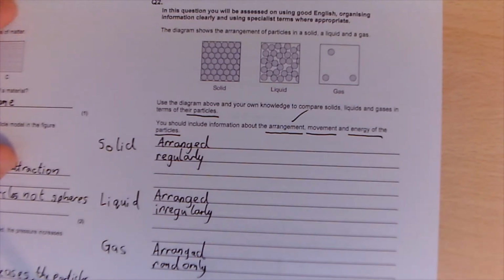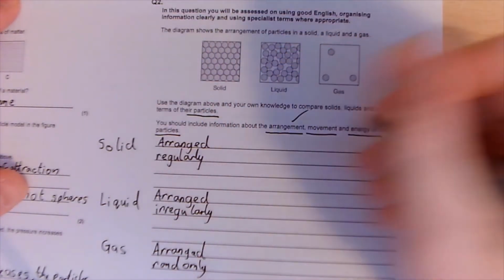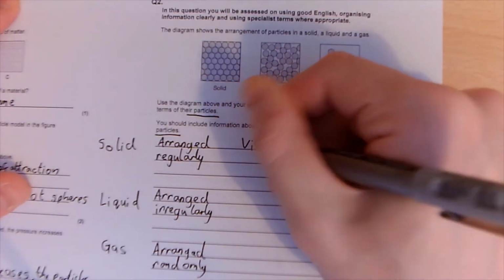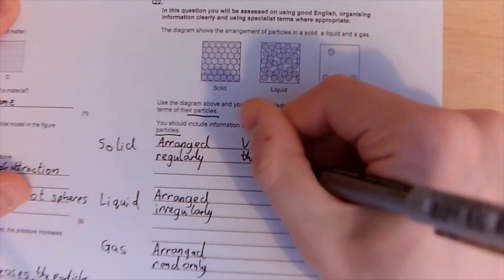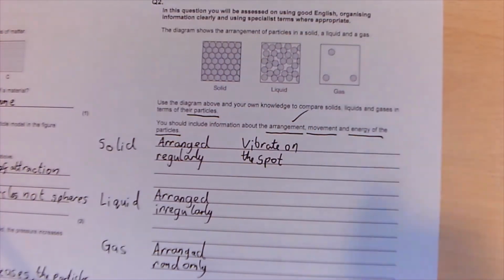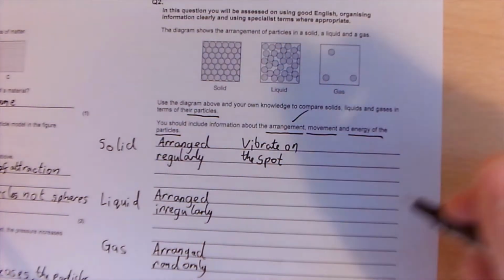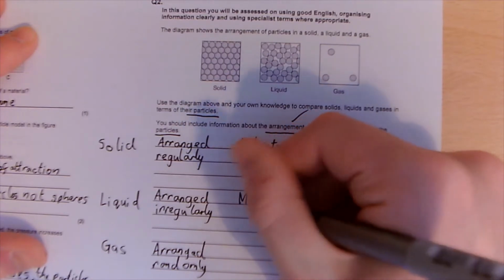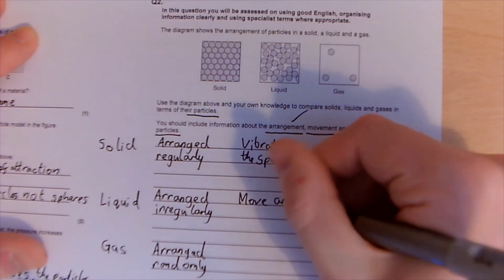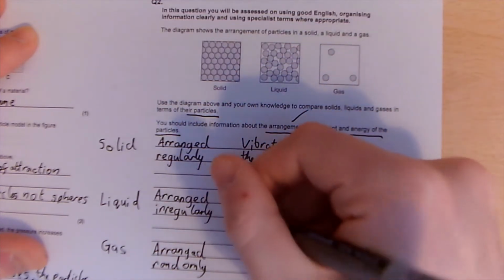Now let's talk about movement for a solid, liquid and gas. Solid particles, they vibrate on the spot. They do not move around at all. They just vibrate on that spot and can't go anywhere. You might say about fixed points. Okay, they vibrate about fixed points is another thing you can say. In a liquid, the particles move around, but they have to be touching one another.